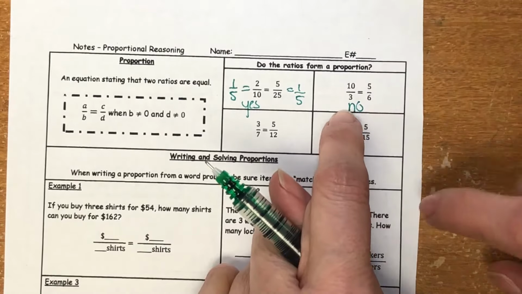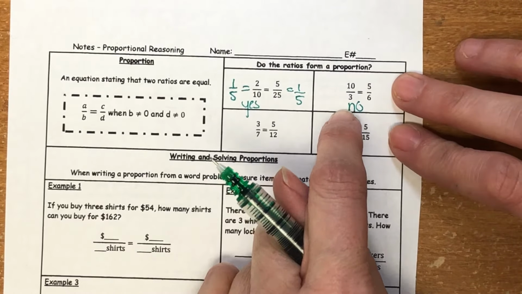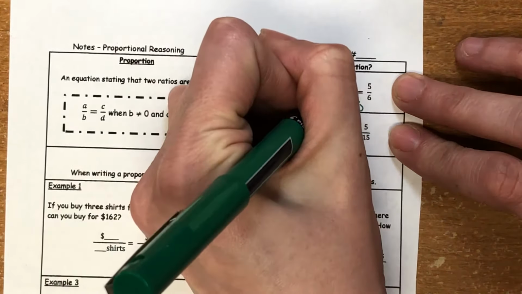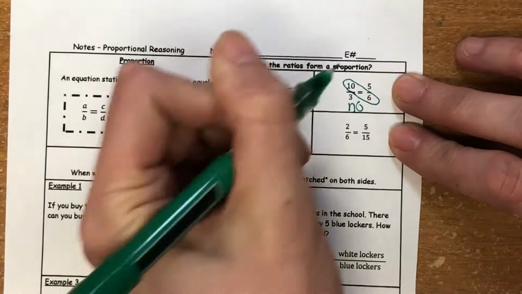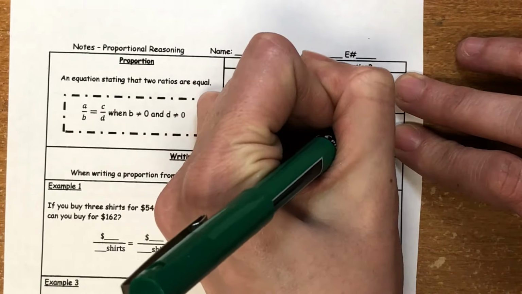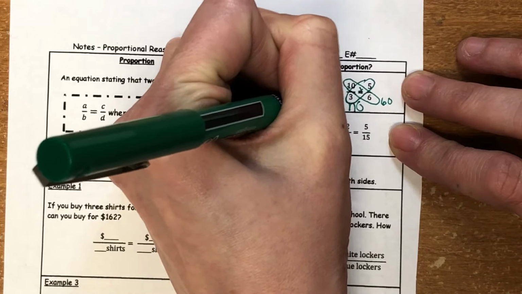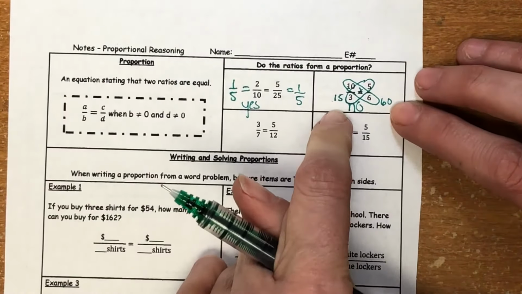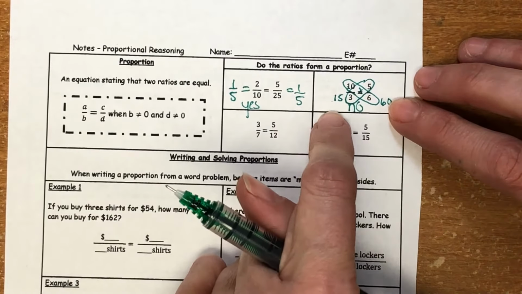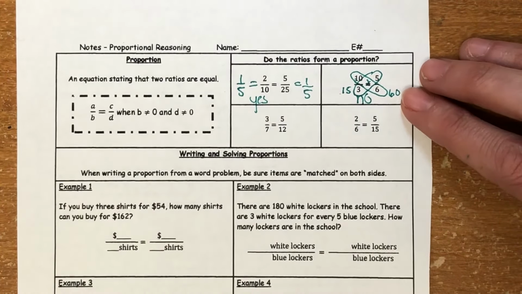Another way to figure this out, if you weren't sure, another strategy is you can actually do cross products. So 10 times 6, that would be 60. And then 5 times 3, that's 15. Well, 15 is not the same thing as 60, so they are not going to be equal. Those are not equal ratios.